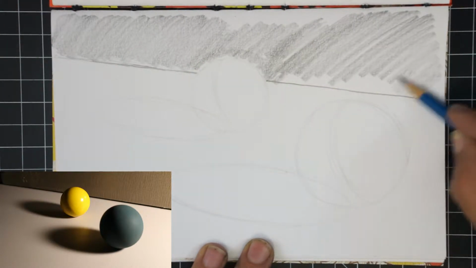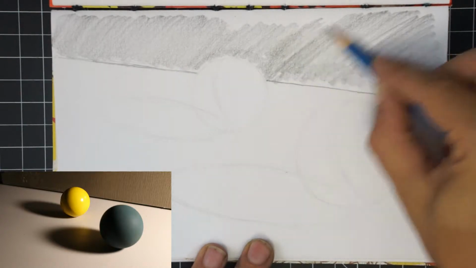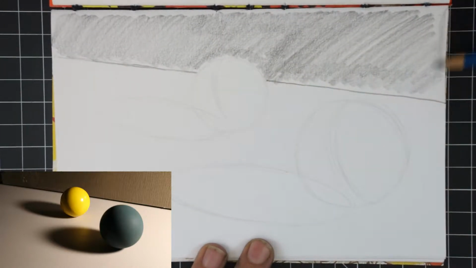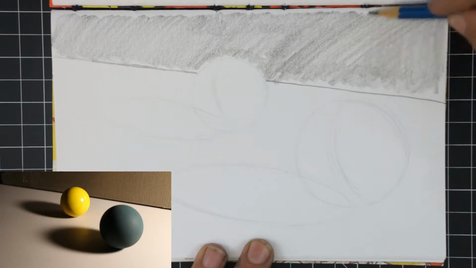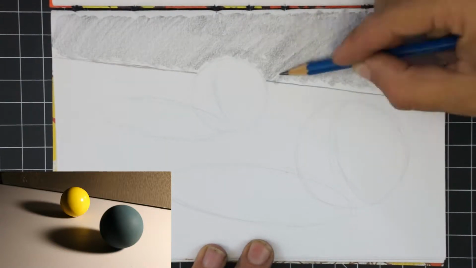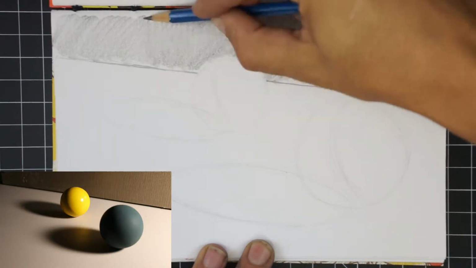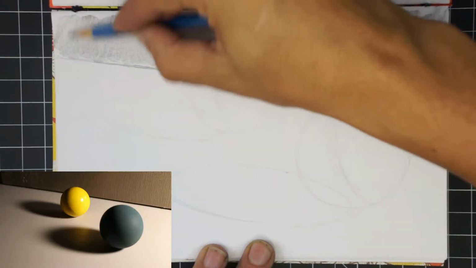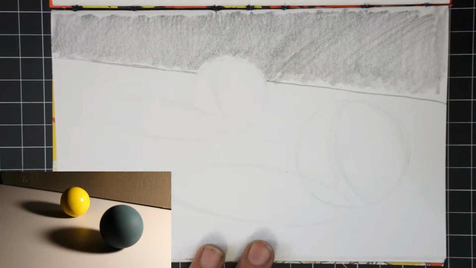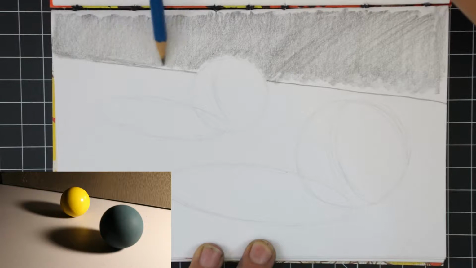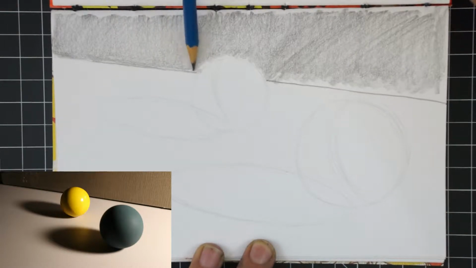Now we don't want any lines in this drawing, just value shapes. In real life there aren't outlines around everything. So rather than making a dark heavy line around the yellow ball so that we can see it, we're going to put a dark shape behind it in order to define that edge. Start in one direction and fill in the space generally, then switch and repeat, like cross-hatching. This method will give us the most even tone across the whole shape.